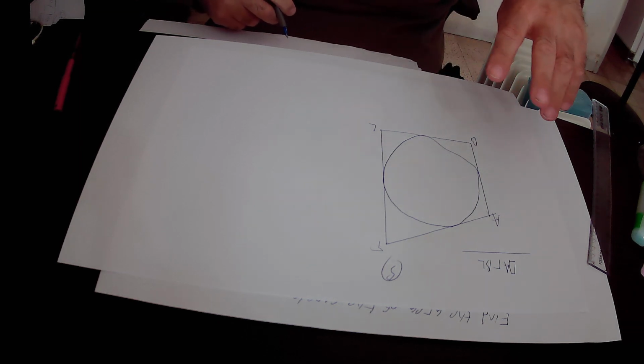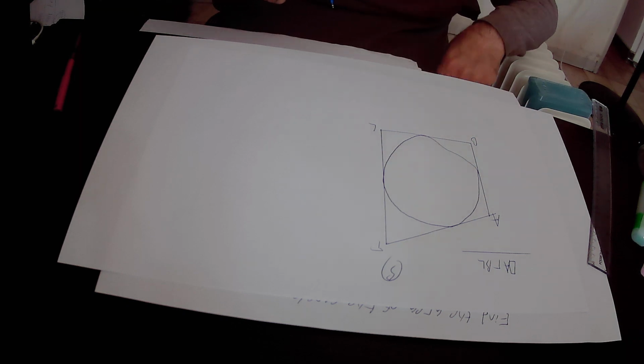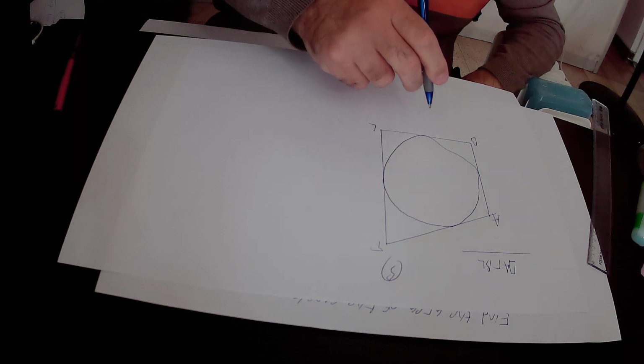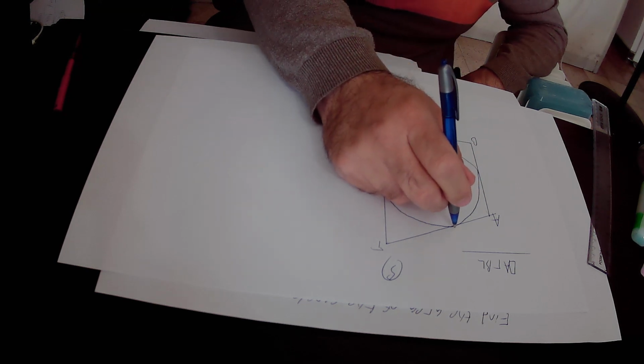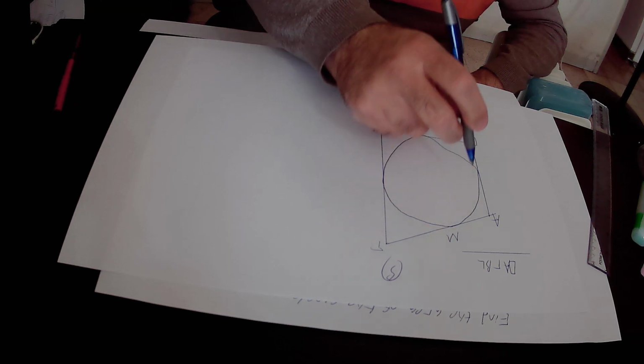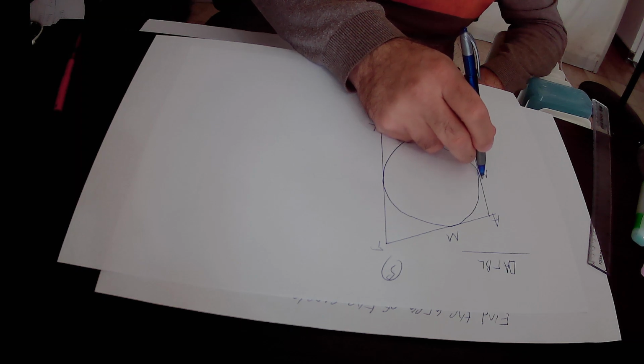This circle is tangent to this quadrilateral at 4 points. This is the first point of tangency. We'll define the point of tangency as M. The second point of tangency is here. We'll define this point as N.